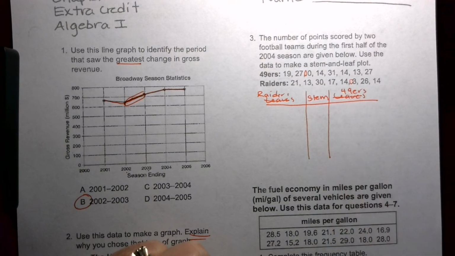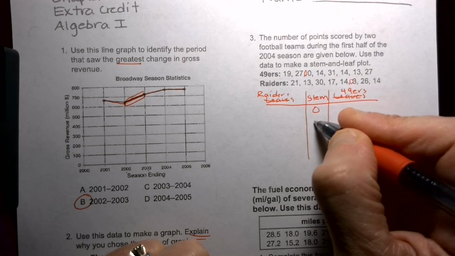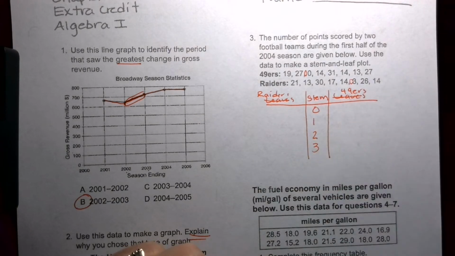So we've got 0s, 1s, 2s. I see 3s in the front, and that looks like it's about it. I don't see any 40s. Okay, so 0s, 1s, 2s, and 3s.